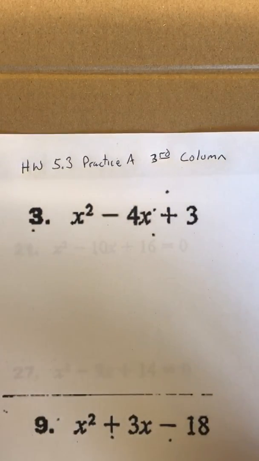All right, so this is for my Algebra 2 CPB class. This is your homework. All right, so we had the third column on the 5.3 Practice A worksheet.